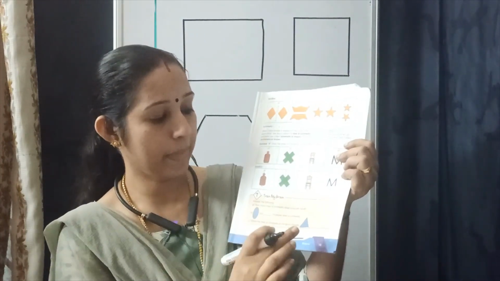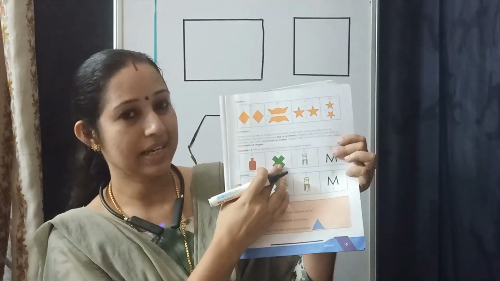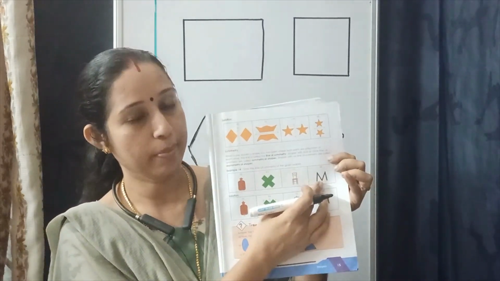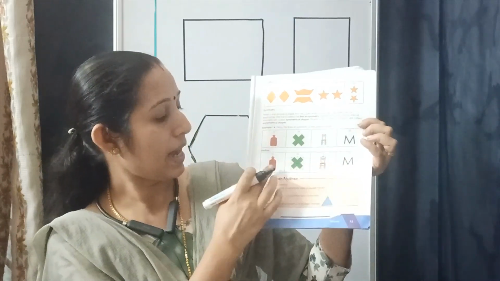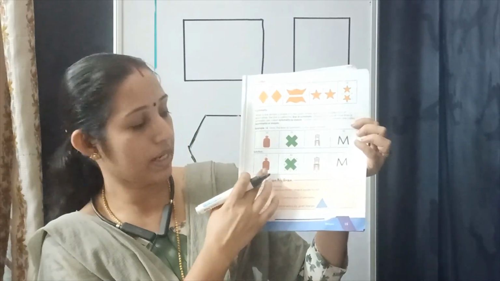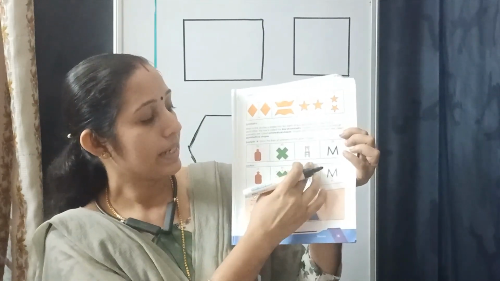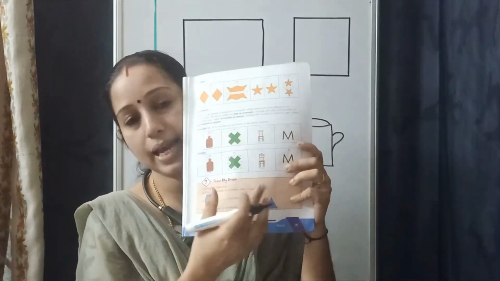So some examples are given in your textbook, on page number 50. That gas cylinder is an example. Here, one X, here one chair, then the English alphabet L. Then these are the symmetry lines. Here we can draw only one line of symmetry. Here there is more than one, here one line of symmetry and here one line of symmetry. So see the examples given in the textbook.